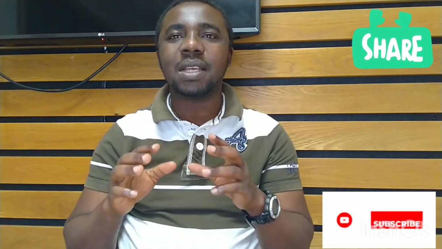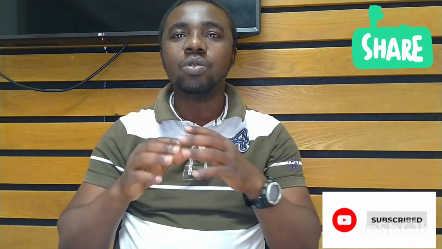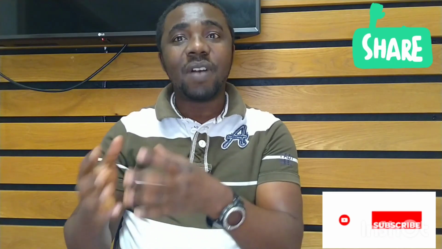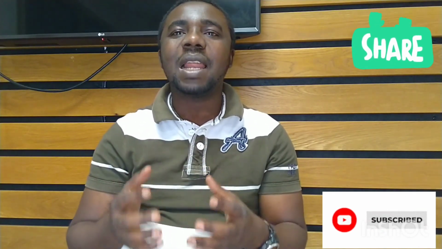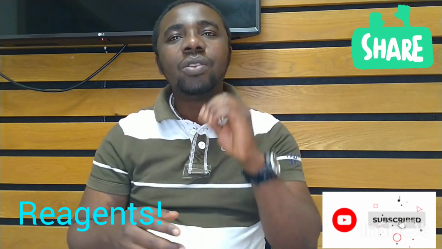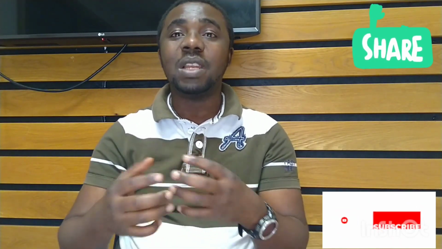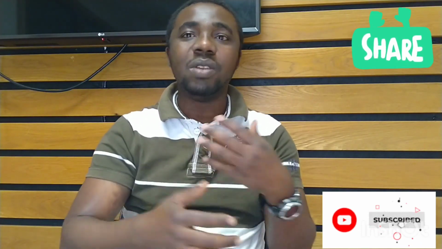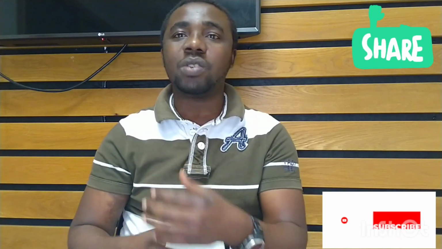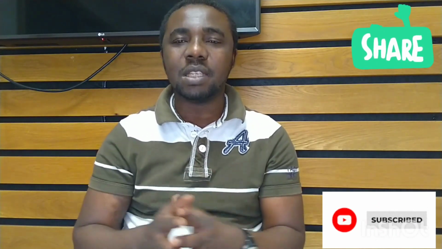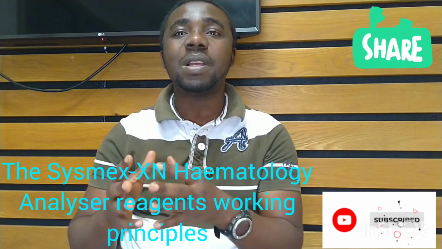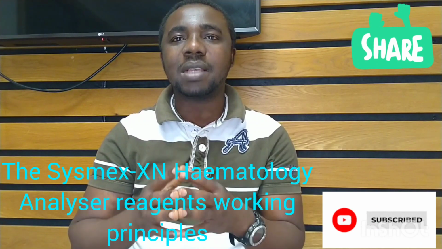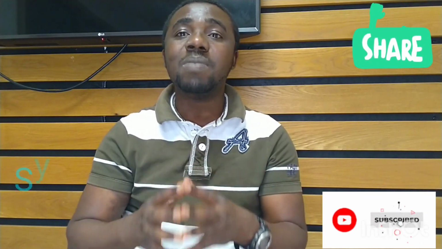But I want to say that those principles that we've mentioned have to do with how the analyzer gets the values, okay? But for the analyzer to get the values, a lot of things happen. Remember that these analyzers make use of reagents, and those reagents do a lot of things before the quantification value that you get, following the flow cytometry or impedance, based on aperture, as the case may be. So today we're going to be looking at the working principle of the analyzer reagent, and I'm going to be focusing on Sysmex XN line.